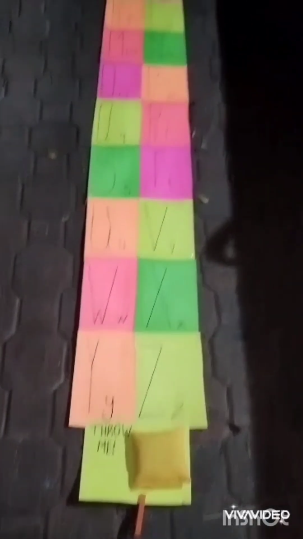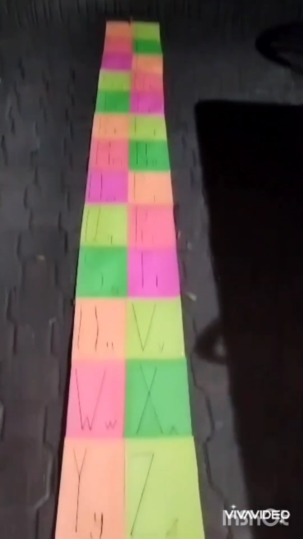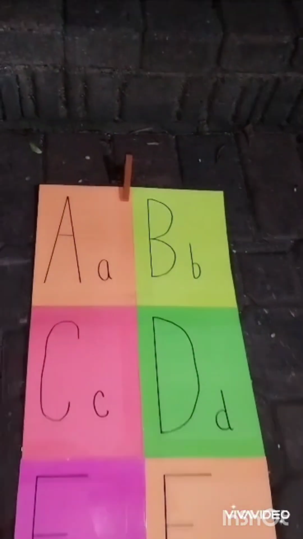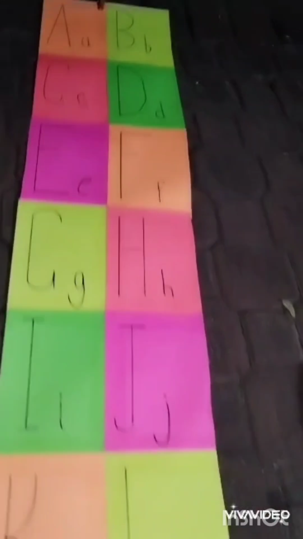Now, let's have a look at the tool that I have created, as I call it, the beanbag toss tool. As you can see, it is set up similar to the traditional hopscotch game, but with a twist. Instead of the normal numbers in the blocks, each block will have a letter from the alphabet. The main objective of this teaching tool is that students will throw a beanbag, which ultimately will land on a letter.